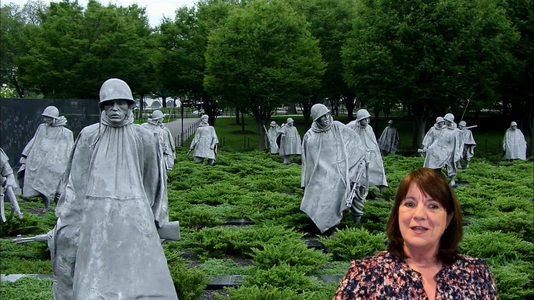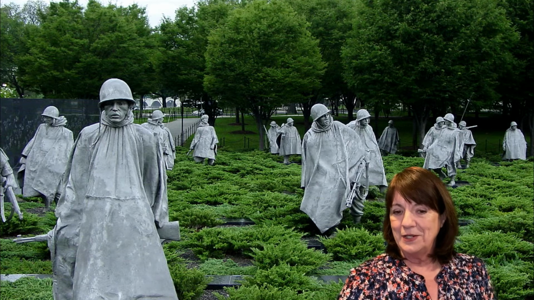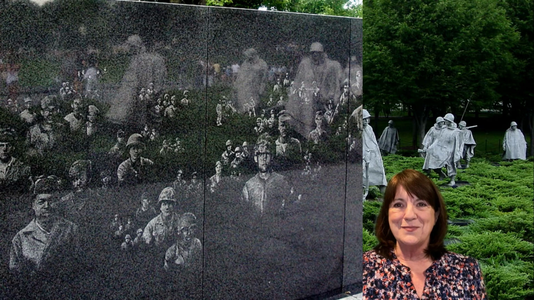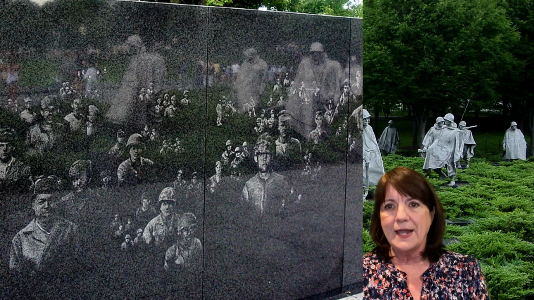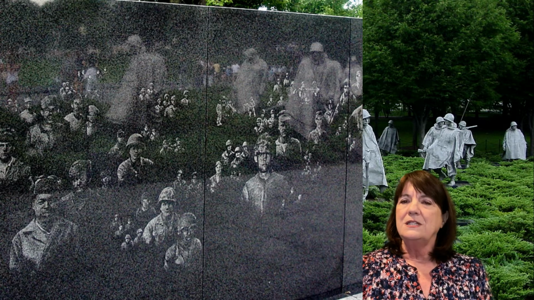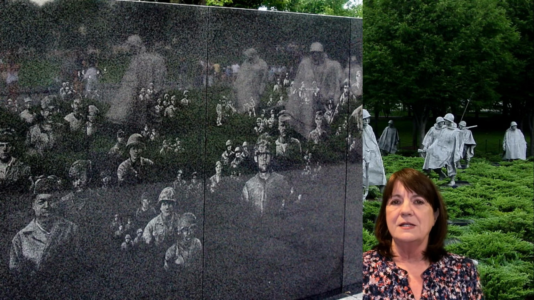Now, as you're going to walk back down toward the triangle, there's a granite wall, very shiny granite, and you'll see kind of holographic looking images that are engraved on this wall. Those are over 2,400 images that were taken from the National Archives. So they depict people in other roles like mechanics, cooks, different roles of the people that participated in this war.